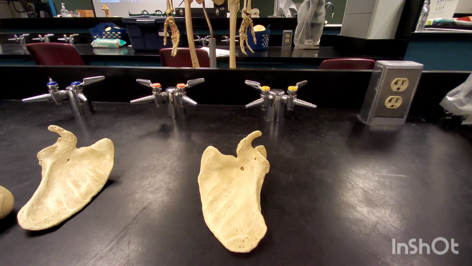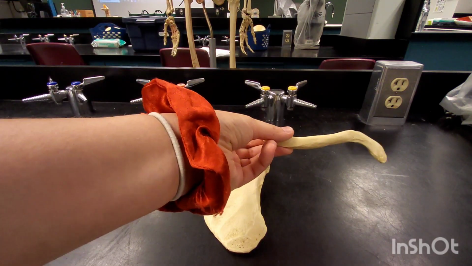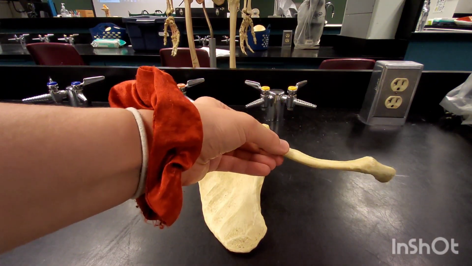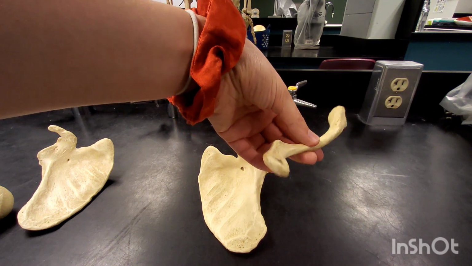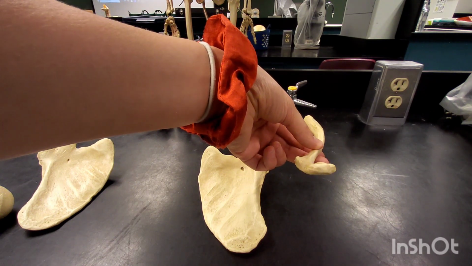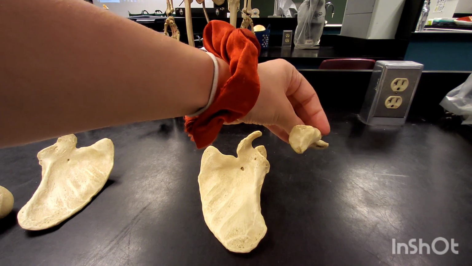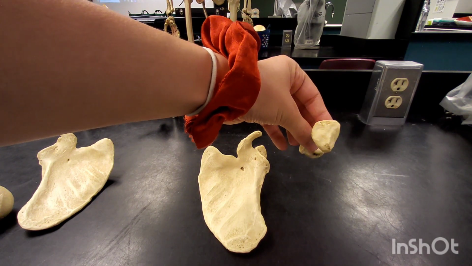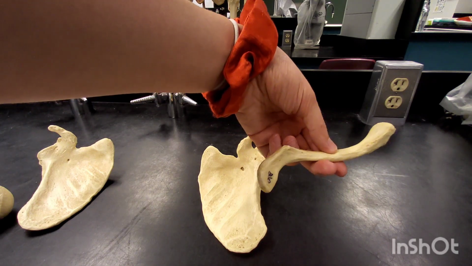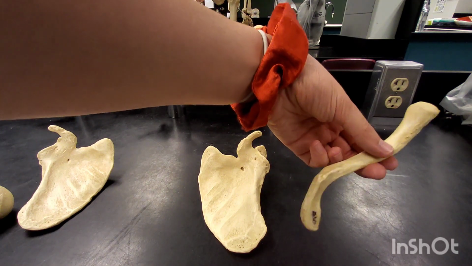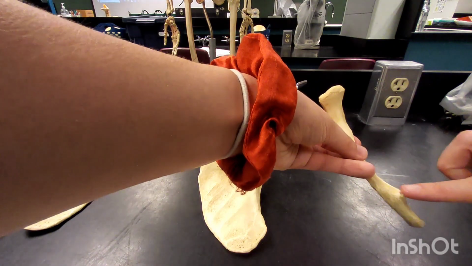So the last bone in that pectoral girdle is going to be the clavicle. We've talked about it a little bit so far, but I want to talk a little more. So if we observe this, we have a flatter end and we have a more round end. And these are pretty easy to confuse with each other, but the main thing you want to look for is a little bump. It's right here.